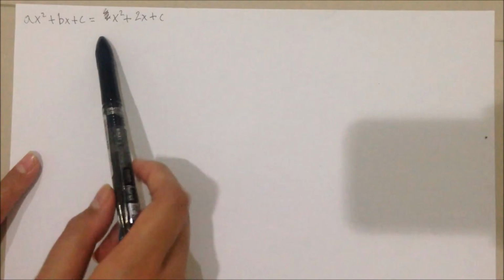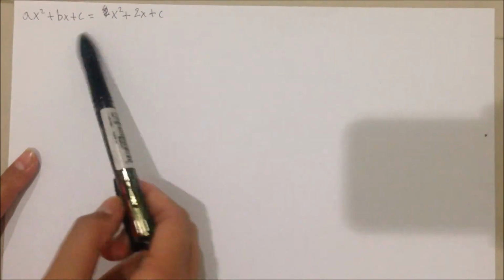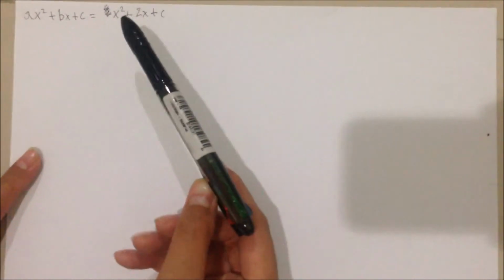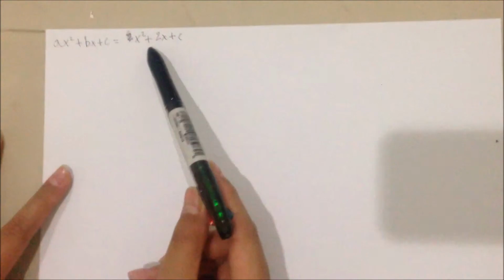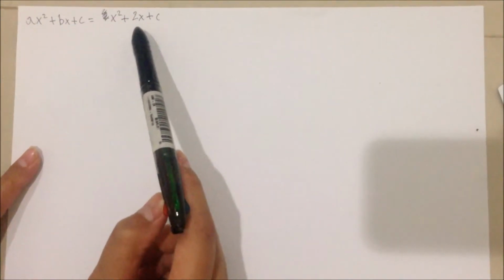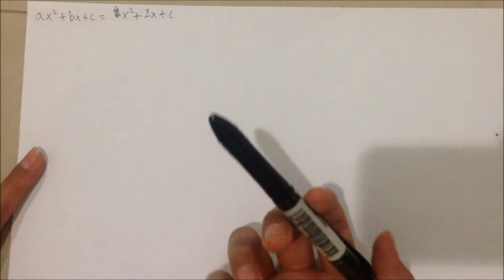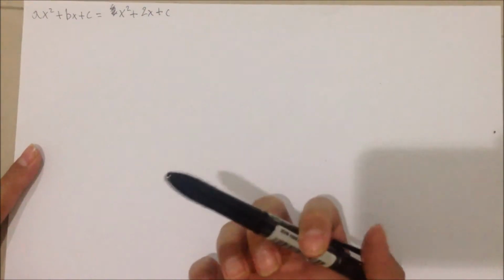For the first one, the coefficient is the number beside a letter. The coefficient beside the variable is 1, so it's just x squared. But then it can also be more than 1. So for this one I wrote 2x, but it can be any number. And then this one is just t.